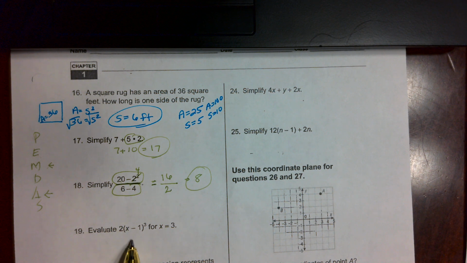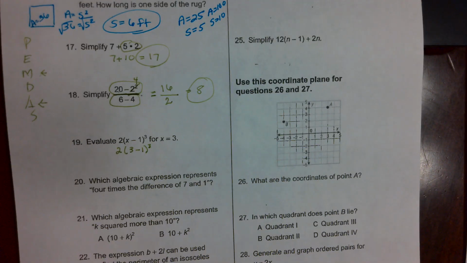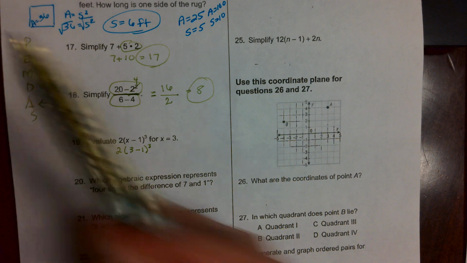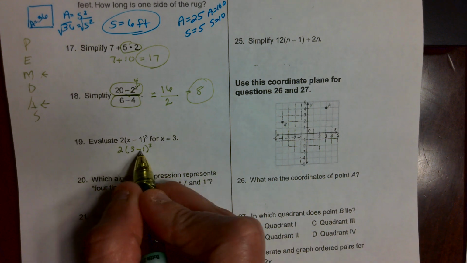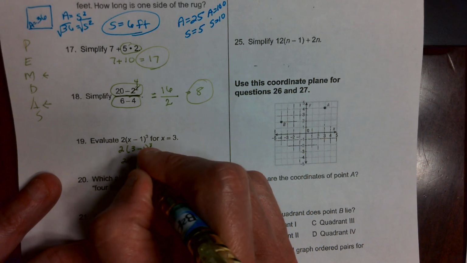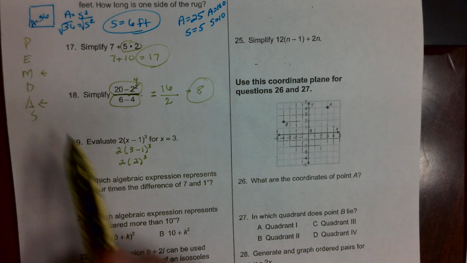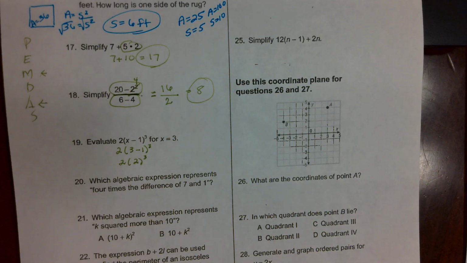All right, looking down here to evaluate, x is 3. So we got to take and substitute a 3 in here. And we have to decide what to do first. Okay, and you're going to say parentheses. Okay, great. So I go in the parentheses. Yep, there's definitely something to do in there. We got to do 3 minus 1. So that's 2 to the third power. Now we keep moving, and our next thing is exponents.